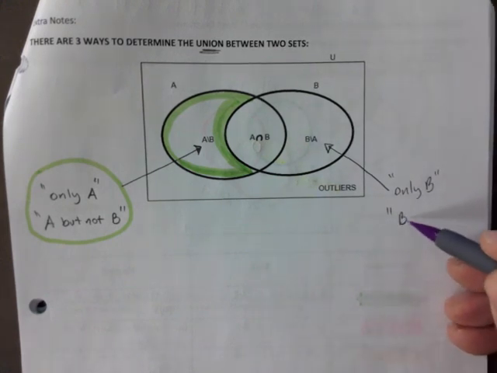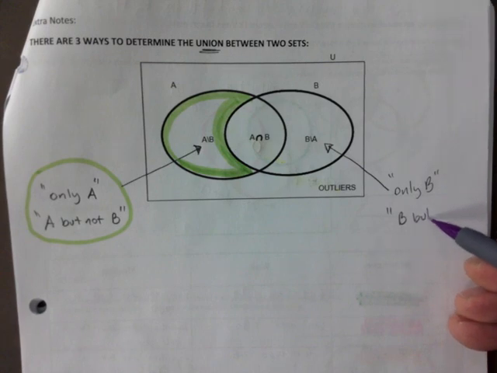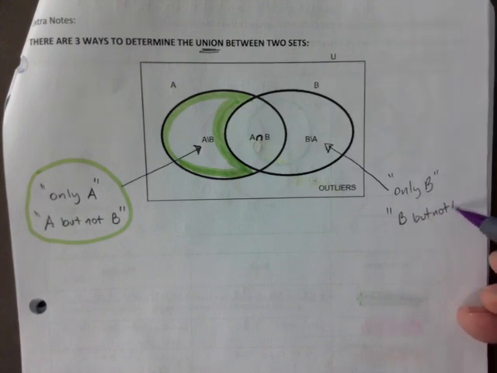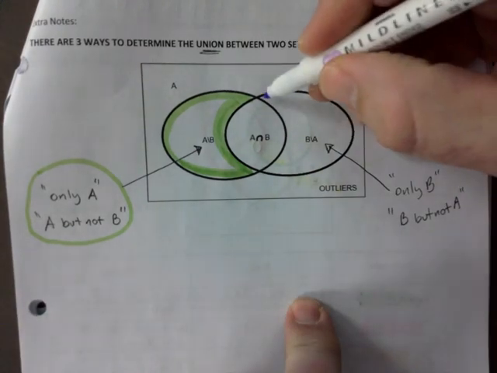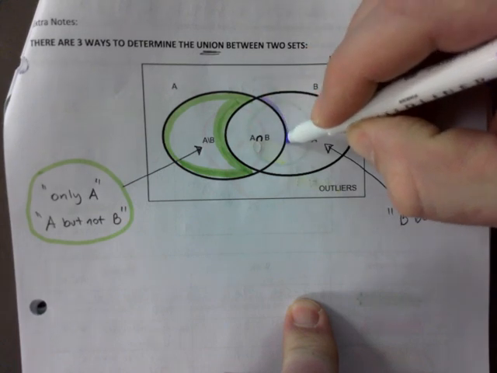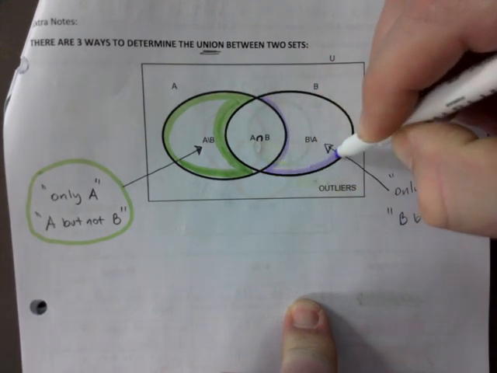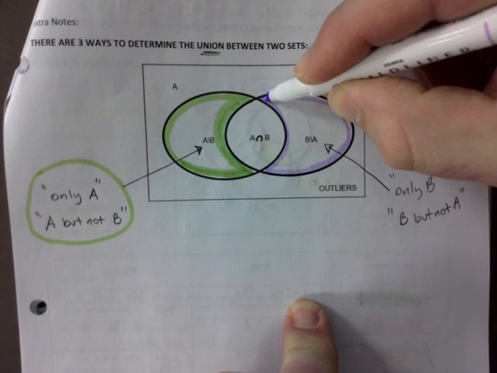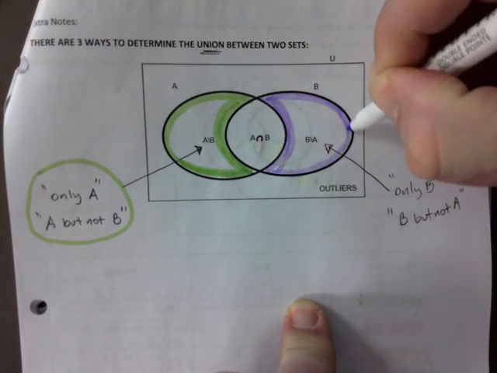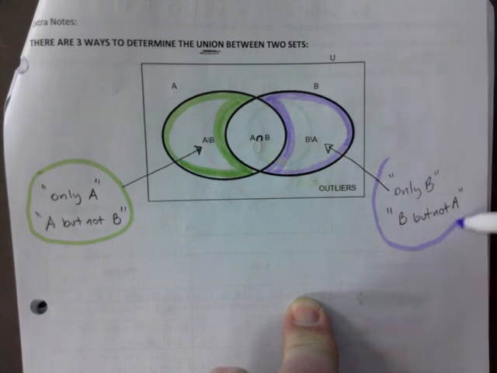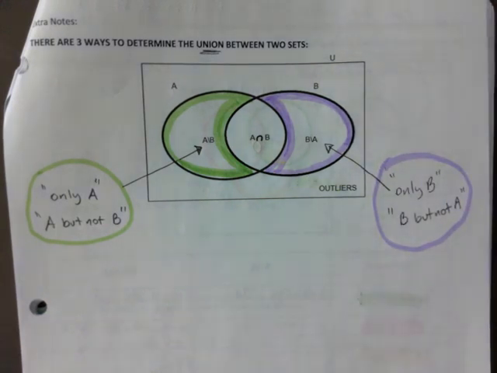This would be B but not A. So it's the exact opposite of the other side. And that's that section there.